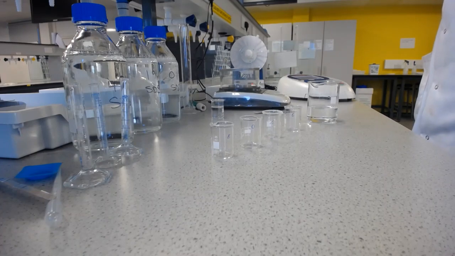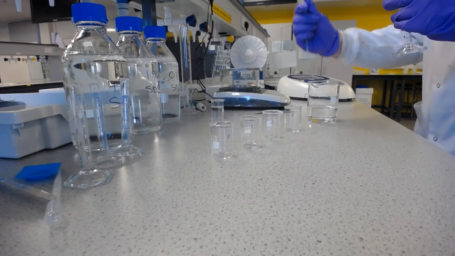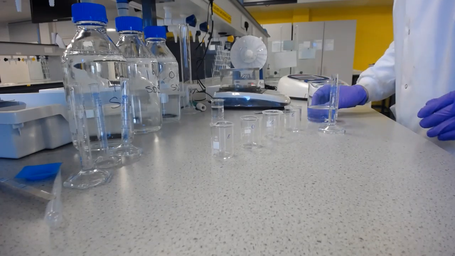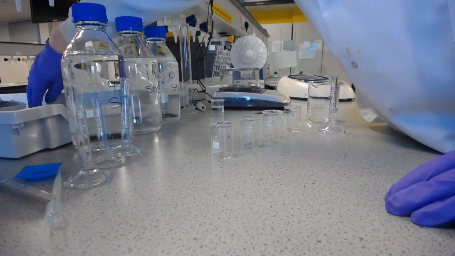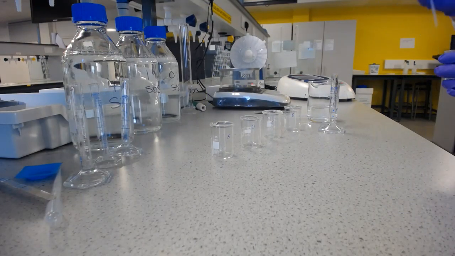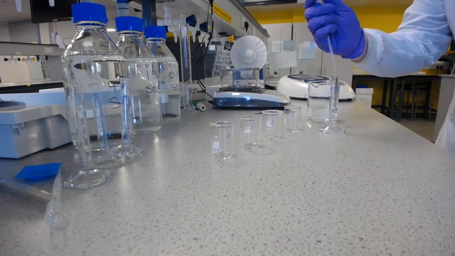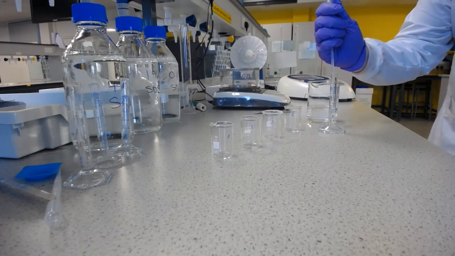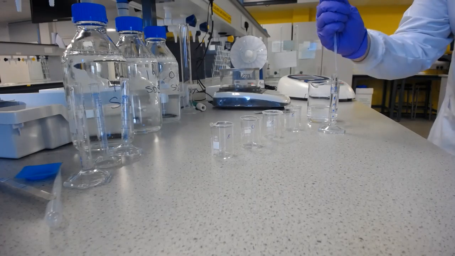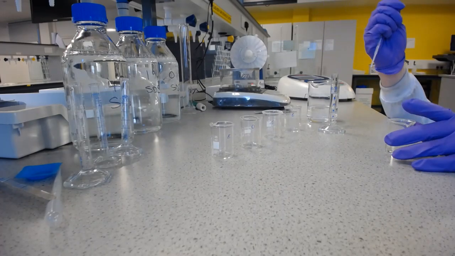So I'm just doing it at eye level. Yeah, 2.5 millilitres. And then I need to put in 7.5 millilitres of water to that to make it up to 10 millilitres. So what I'm going to do is make that up to 5 in this measuring cylinder.